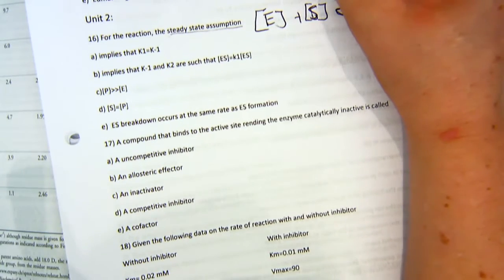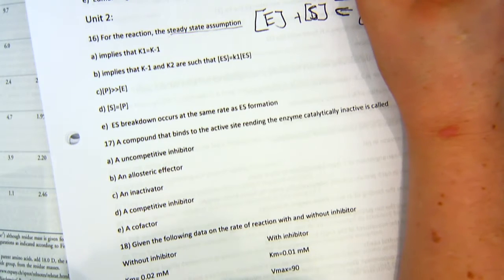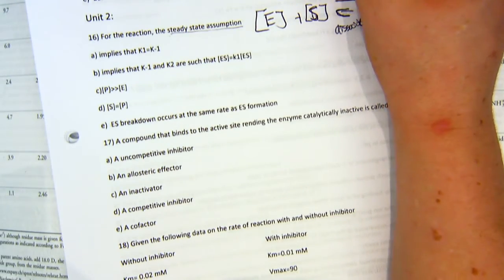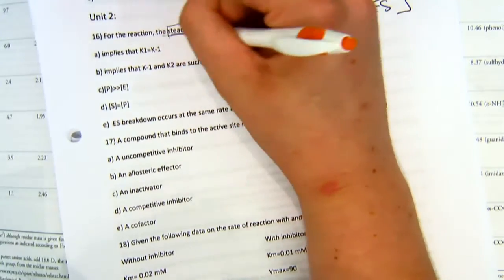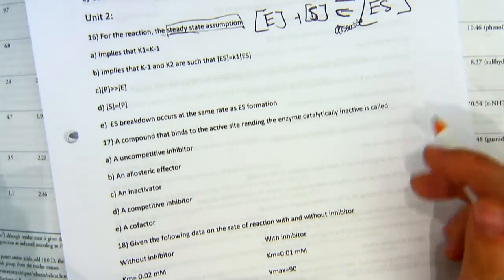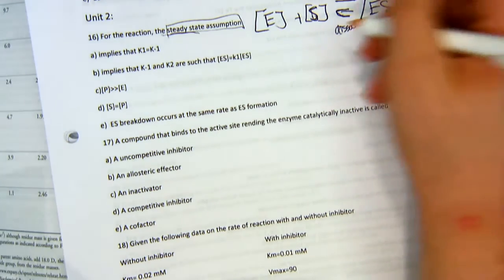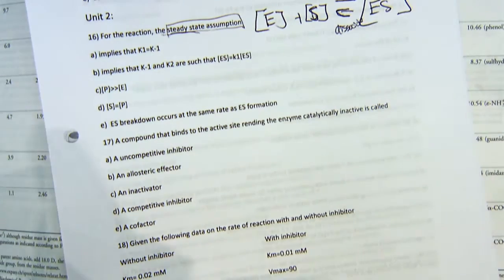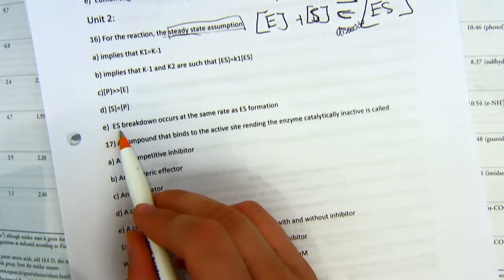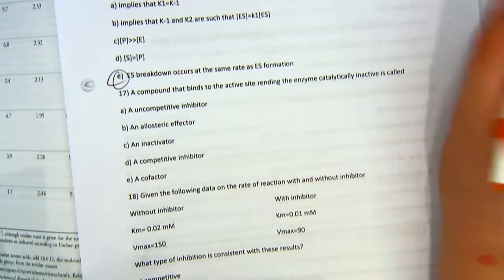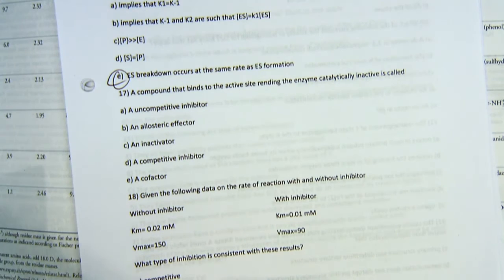Yeah, so this way is our association, right? Because they're coming together. And then this is our dissociation constant. But when they're equal at that steady state assumption, right? Because we're assuming a steady association to a steady dissociation. So you guys remember the other term for when they're equal? Equilibrium. Going back to Chem 2 a long time ago. So when we look at our answers, choice E, ES breakdown occurs at the same rate as ES formation. So it's important to keep in mind what our order for things are.